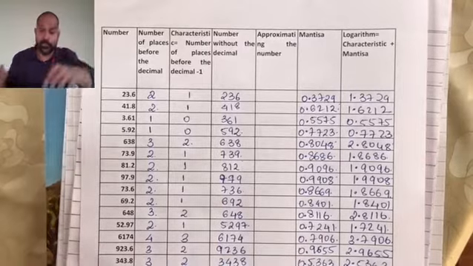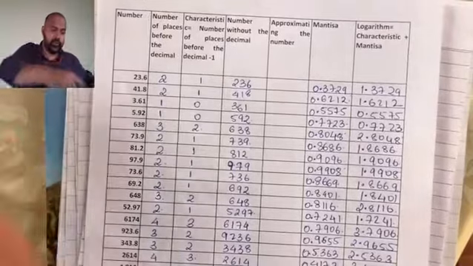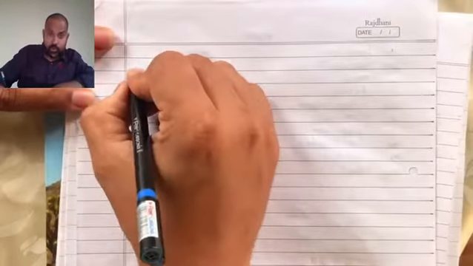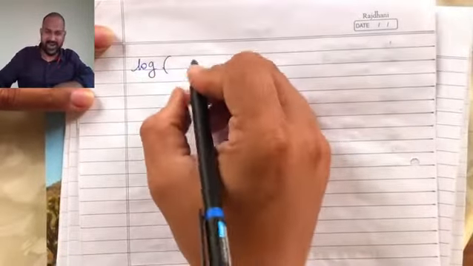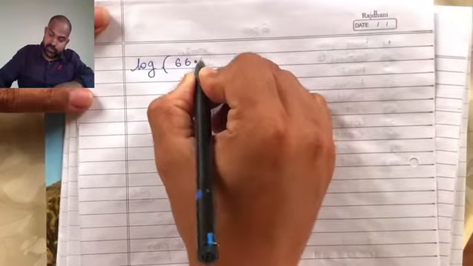Let me do one thing before I continue. Let me take a few examples where I want you to now take log, but now without actually drawing the table. So now if I ask you to take a log of, let's take a random number, let's say 66.71.